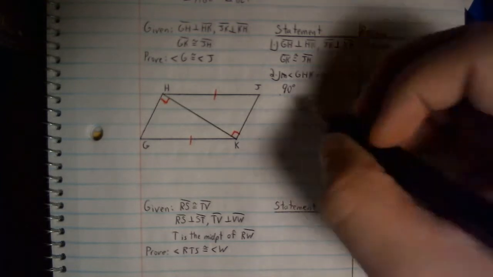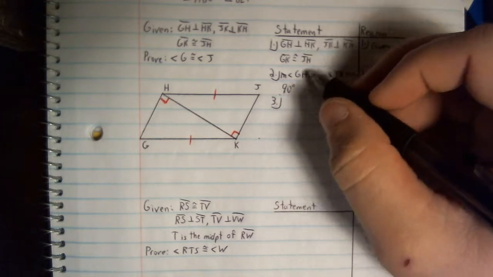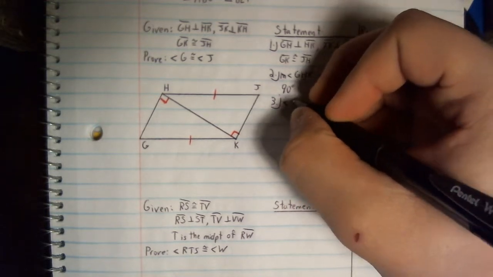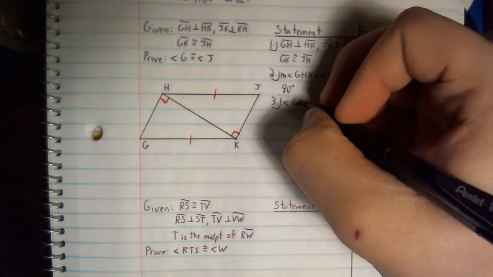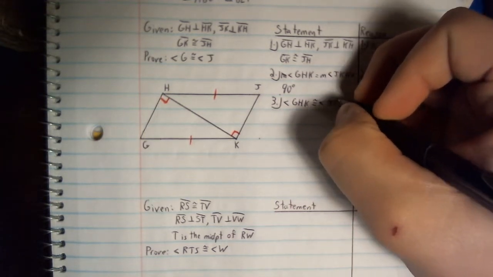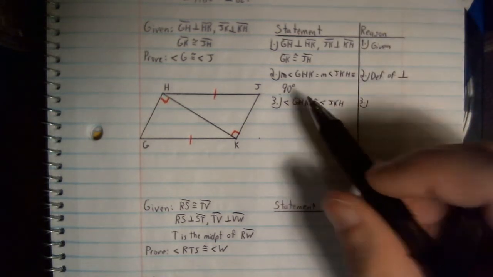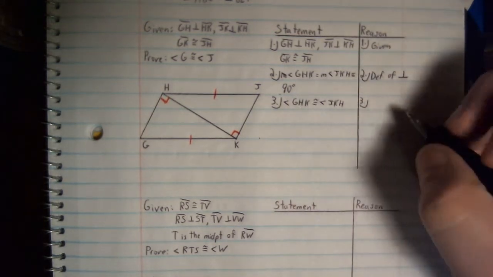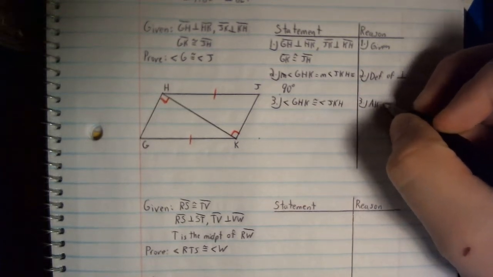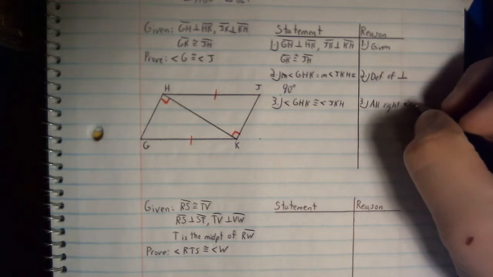Okay? Then we have to state that seeing as they're both 90 degrees, that makes them congruent. So we want to state that angle GHK is congruent to angle JKH. And what we're going to say for that is the fact that all 90-degree angles are congruent. And we can say all right angles. All right angles congruent.